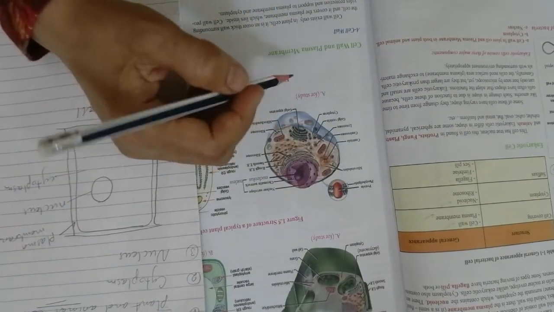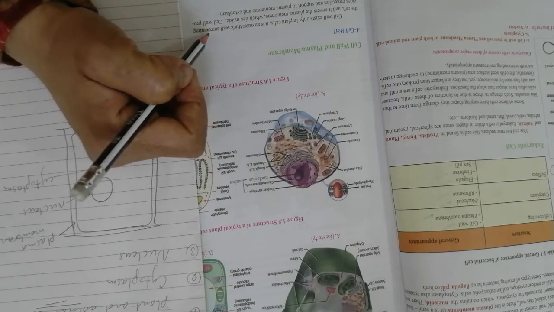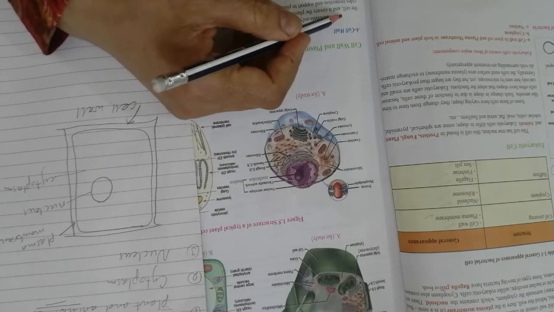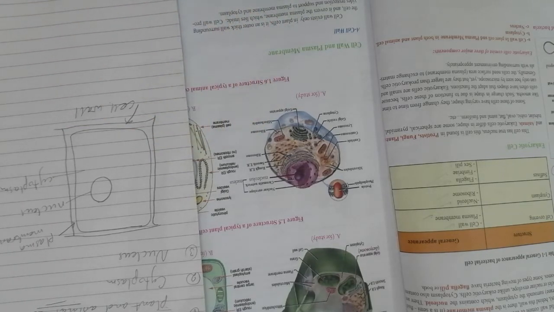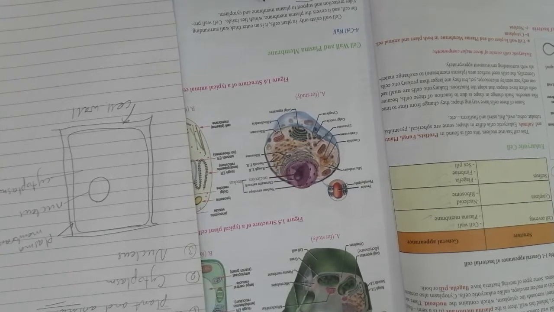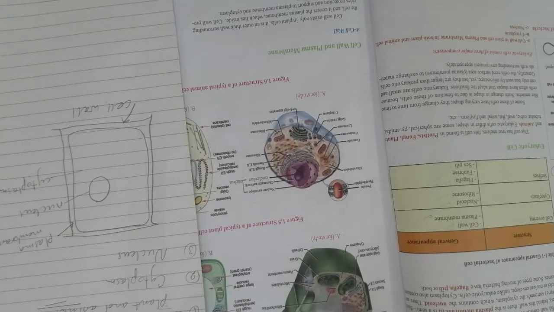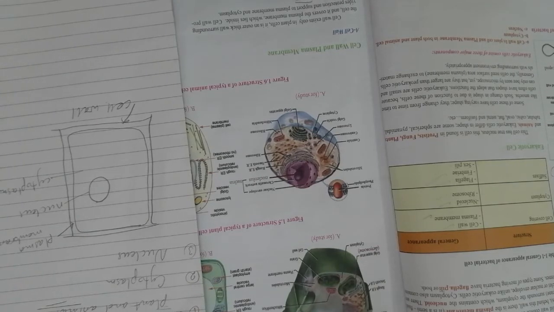So when we want to define a cell wall, we will say it is an outer thick wall surrounding the cell. It covers the plasma membrane and provides protection and support to the plasma membrane. So for the question, if he asks me what is the function of the cell wall, the answer would be protection and support.